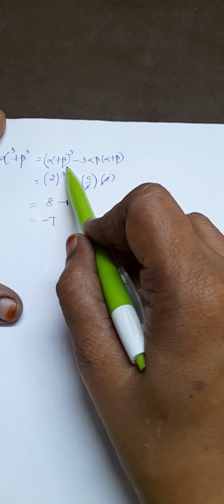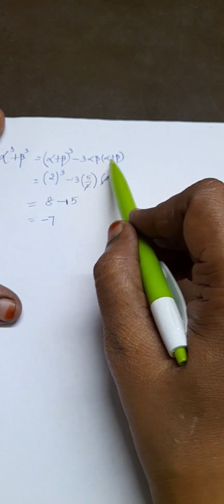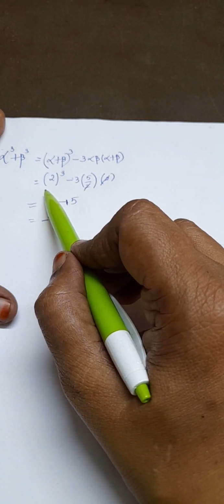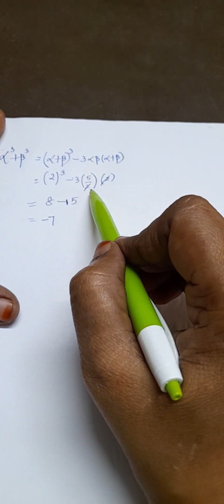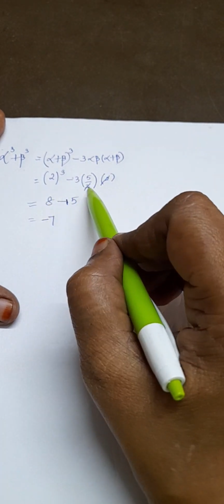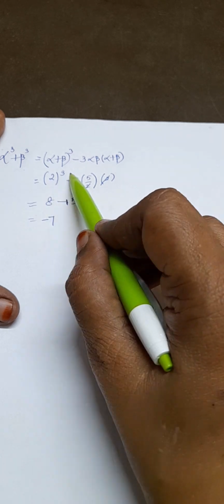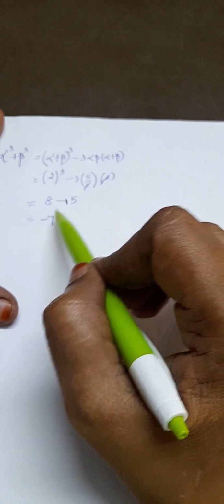So the 2s will get cancelled. 2 cube is 8 minus 15. 8 minus 15 is minus 7, the answer.